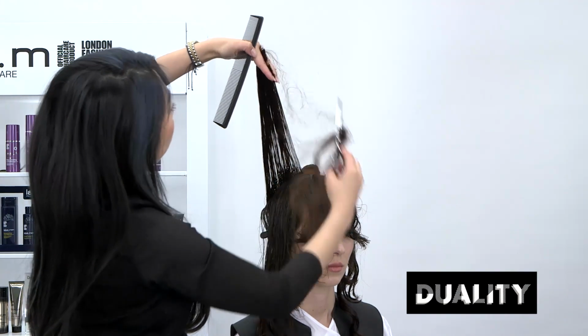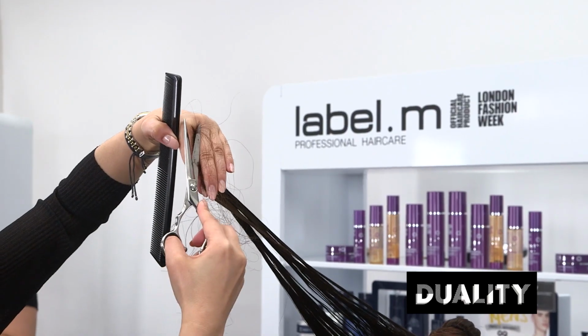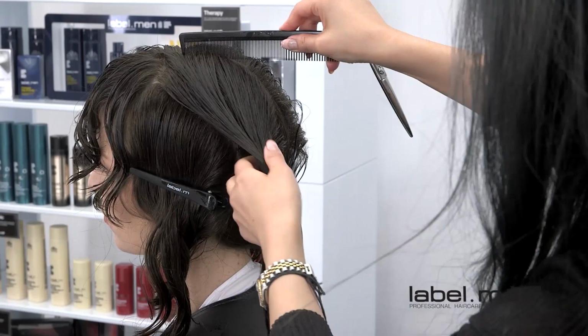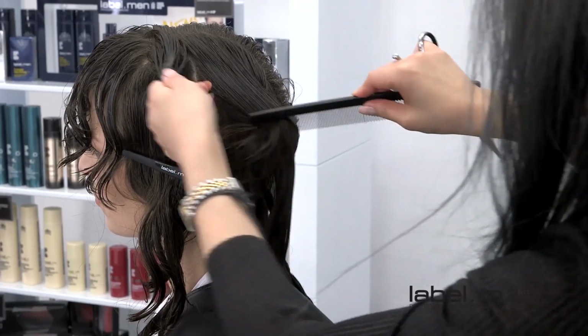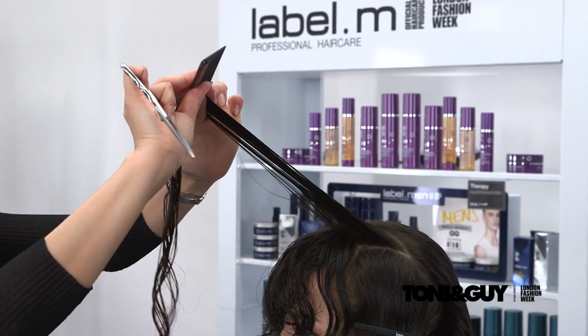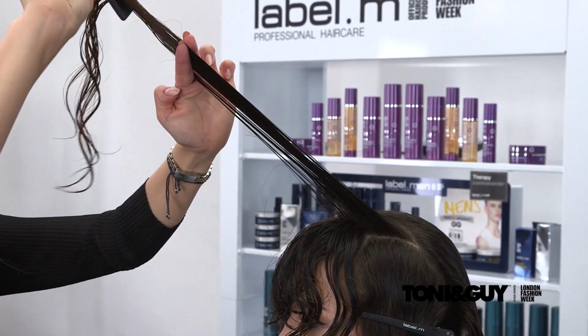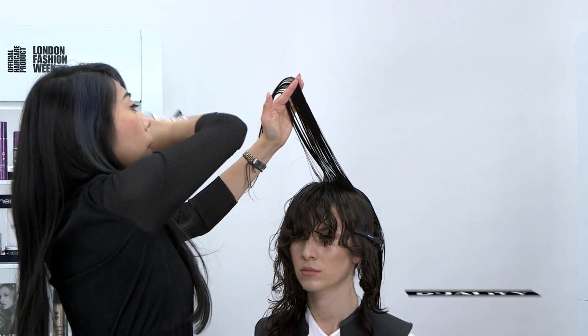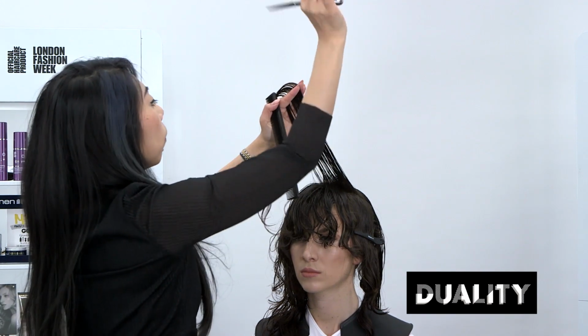By maintaining clean sections, consistency in distribution and elevation, a balanced shape will be achieved. This shape can constantly be varied by deciding on different lengths and thinking about where, when dried, the hair will fall to. In this case, Chia is working at a longer length because of the longer baseline length.